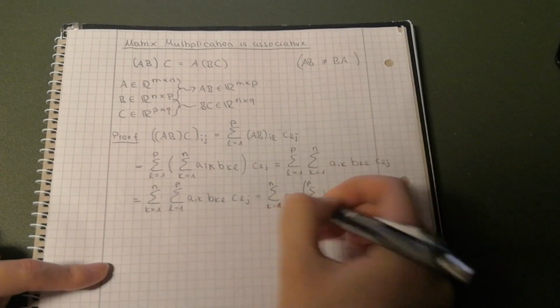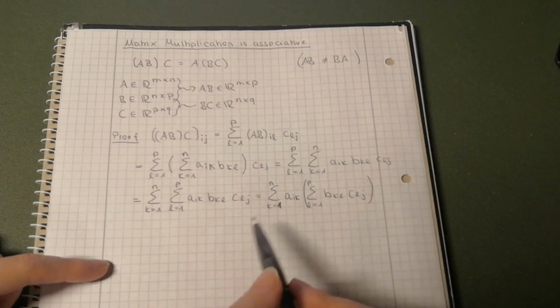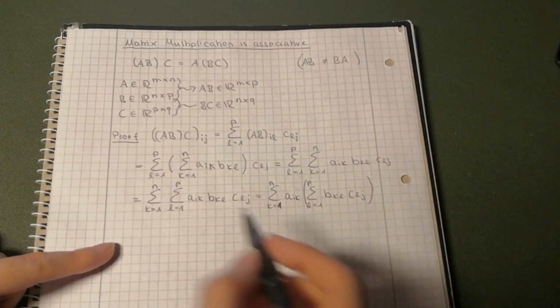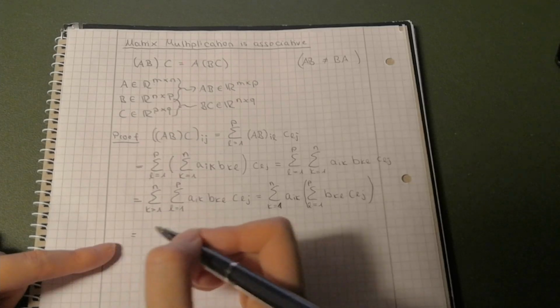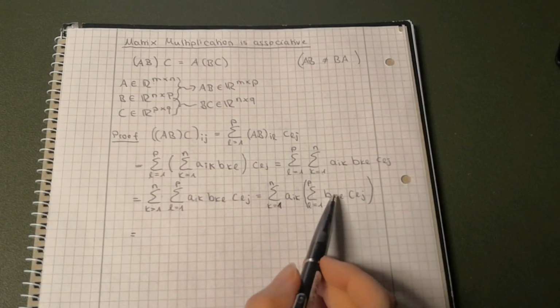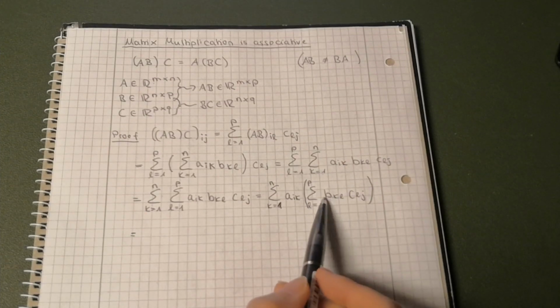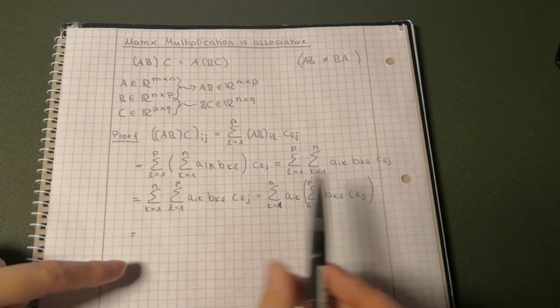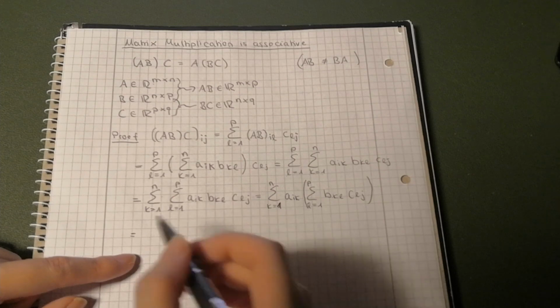And now put parentheses around this. And now this here is the product of matrix B and C if you look back to the definition.